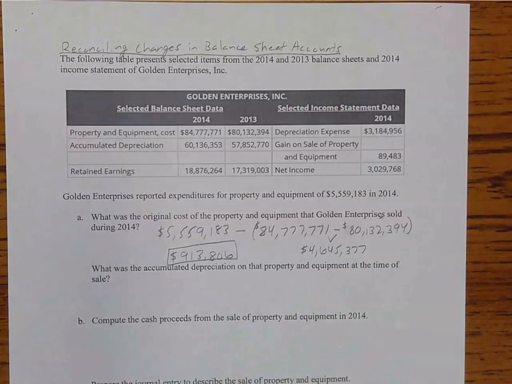It says, what was the accumulated depreciation on that property and equipment at the time of the sale? Here's the thing: we're going to need to use both the income statement and the balance sheet to figure this out.